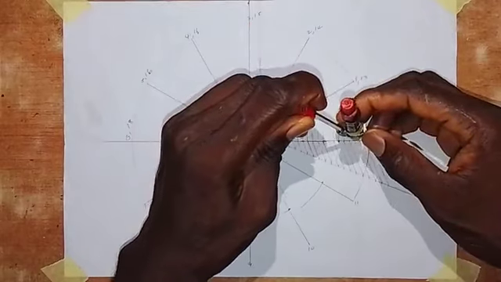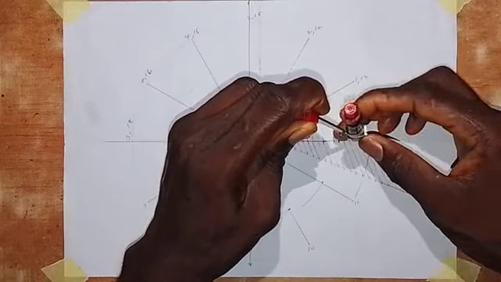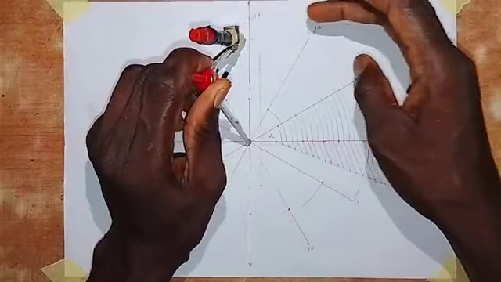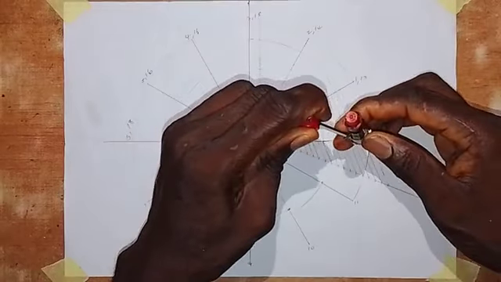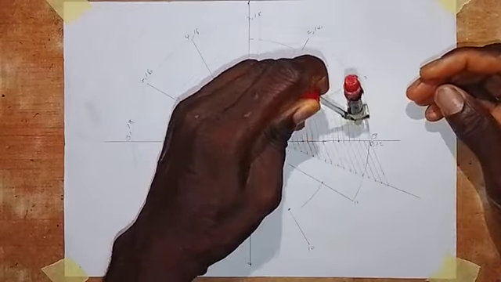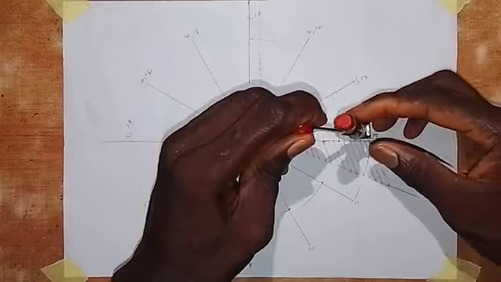And then we extend it to 15. We extend to 15. Then we draw an arc. So for 15, we draw an arc like this. So it touches 15. So this is where we have 15 here. And then we extend it to 16. So 16, it goes this way. It touches 16 here, and then 17.